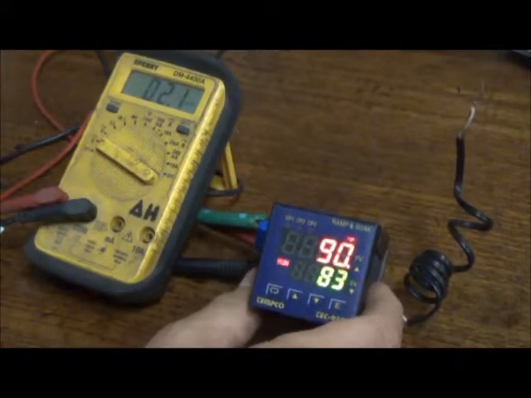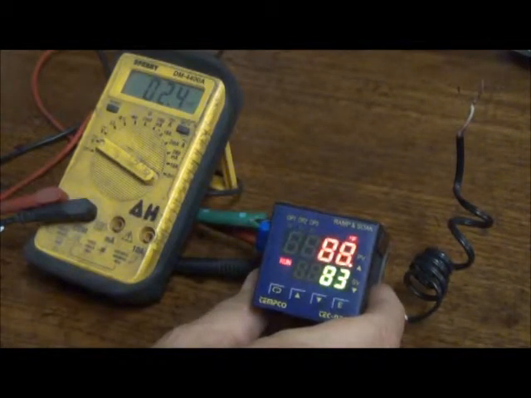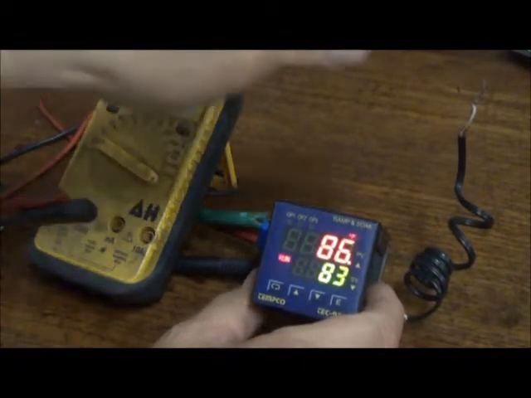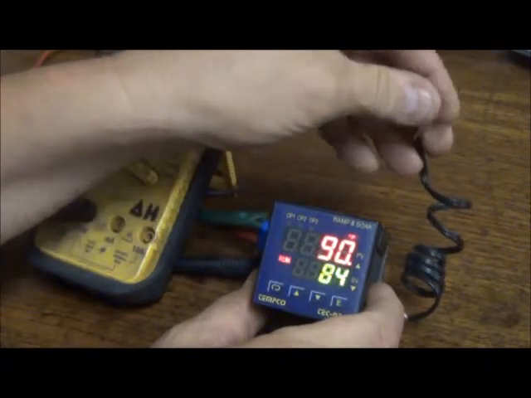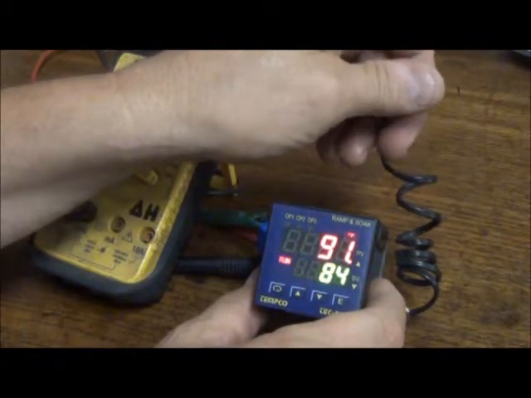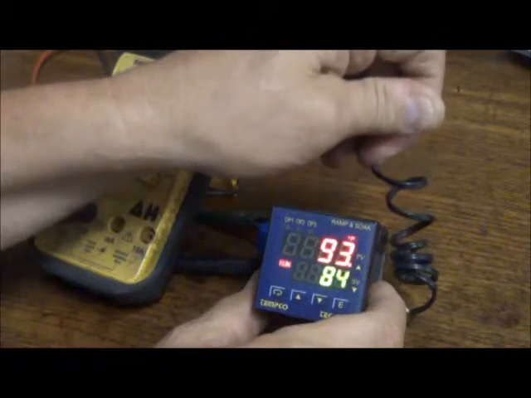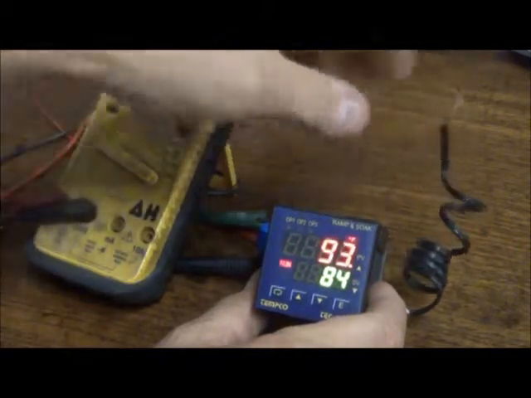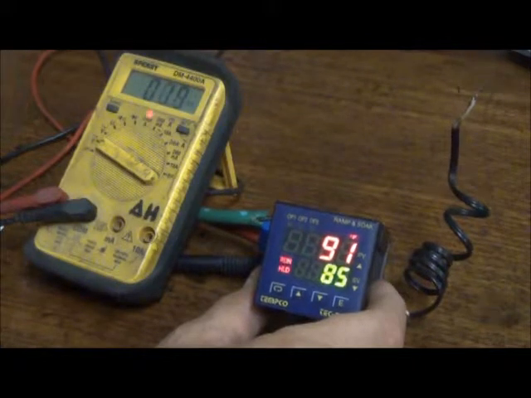Mess around with that a little bit, see what happens. Go up to 84, 85 here. There's 84. All right, so we got about another 10 seconds to be at 85, and it goes to segment 3, which I believe we set up as an end, and there it is.